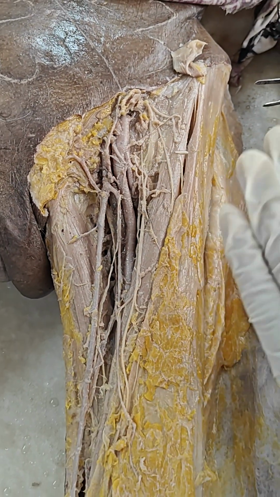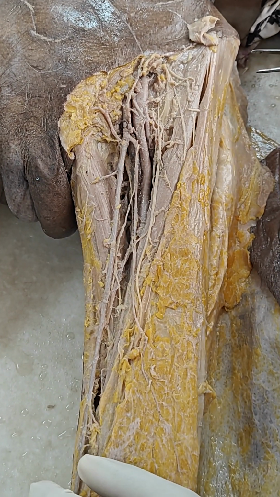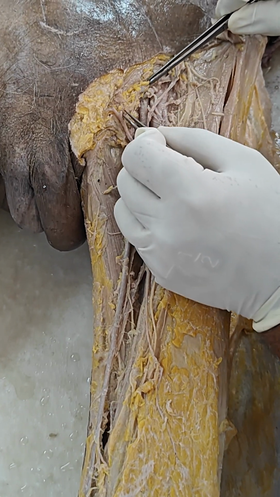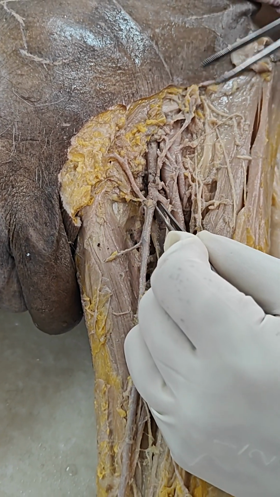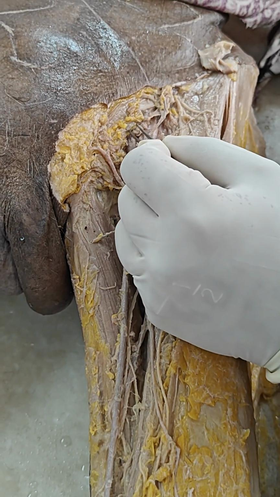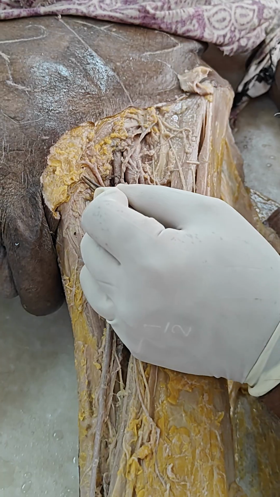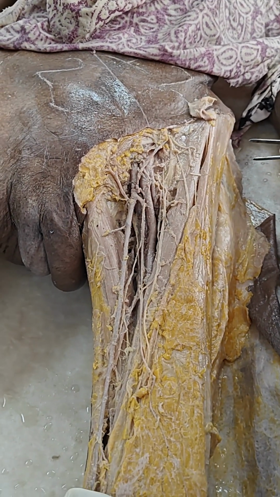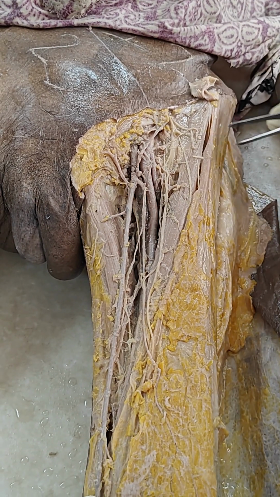So these are the three superficial branches of the femoral artery which lie in the roof of the femoral triangle, as well as the superficial lymph nodes. These are the horizontal lymph nodes. The vertical group of lymph nodes I already removed, but here you can see some of the horizontal lymph nodes, which also lie in the roof of the femoral triangle. Now we will discuss the floor of the femoral triangle.